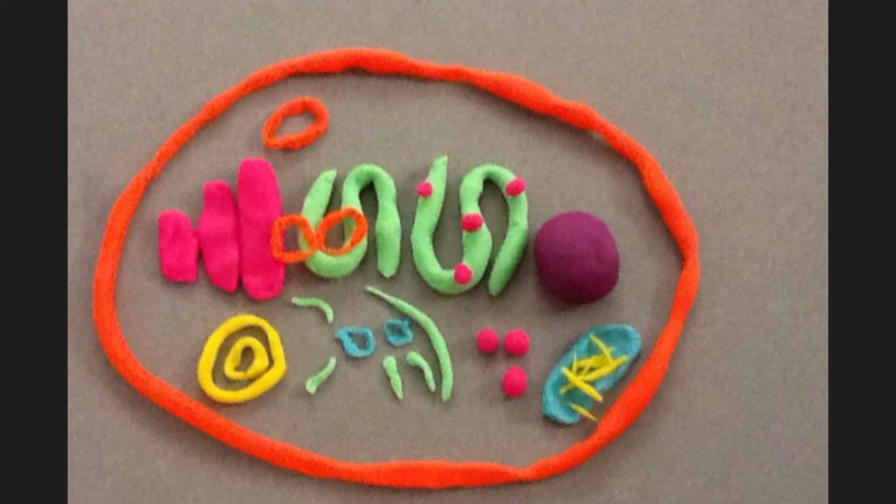Animal cells are eukaryotic cells, which means animal cells are large and complex. Animal cells don't contain a cell wall. Instead, they only have a cell membrane.